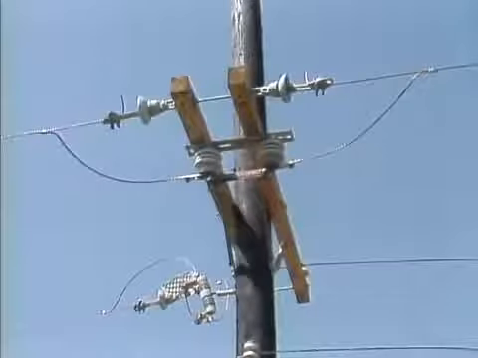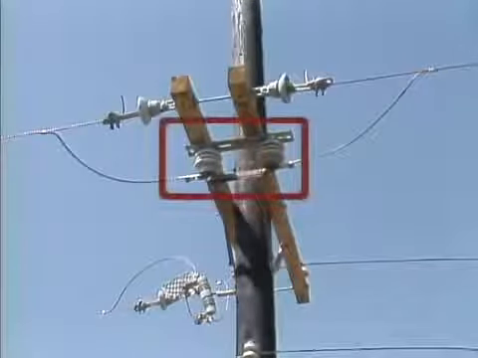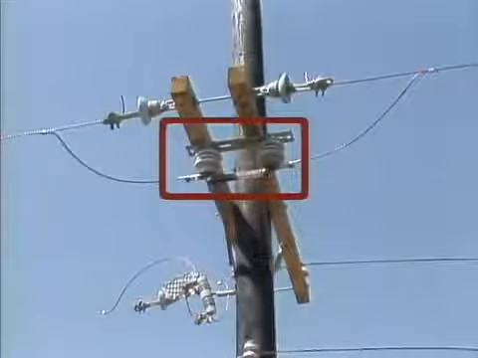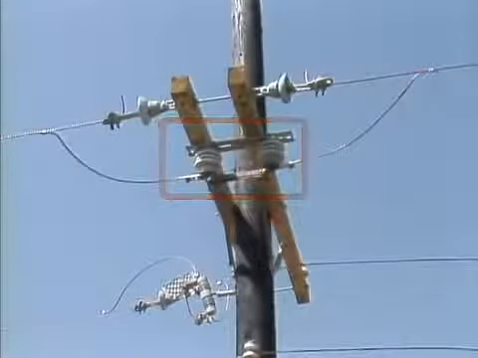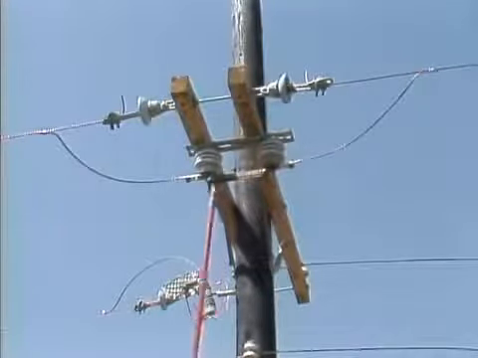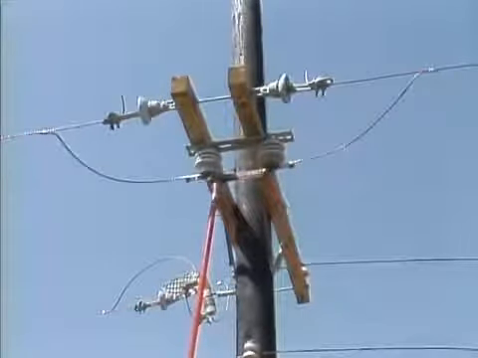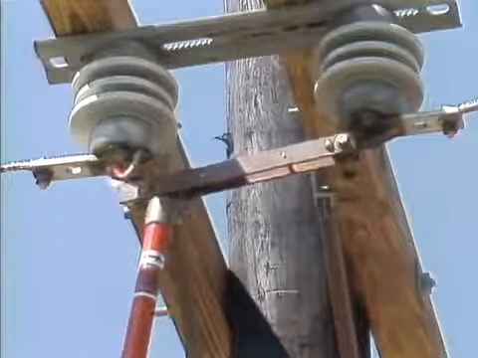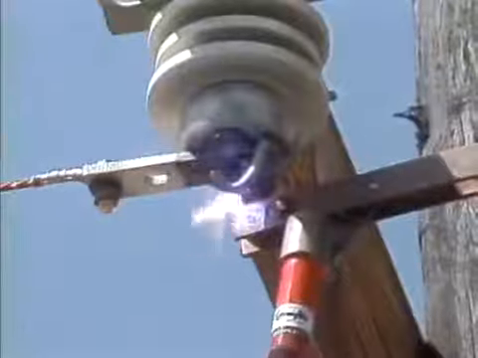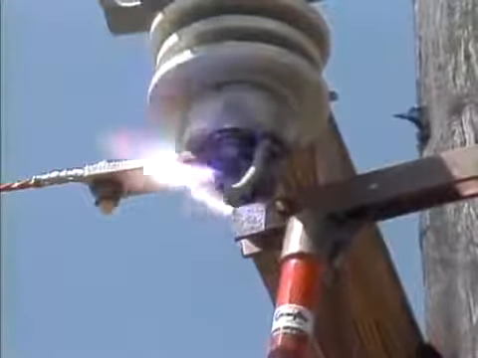In this demonstration, a closed disconnect establishes, or makes, an energized circuit. When the disconnect switch is opened, current tries to bridge the gap in an attempt to maintain the circuit. The air heats up and becomes a conductor. As a result, an arc forms.